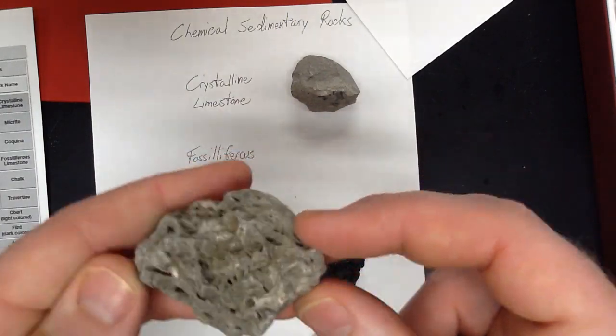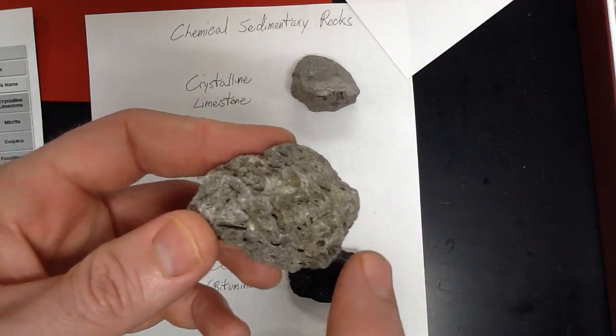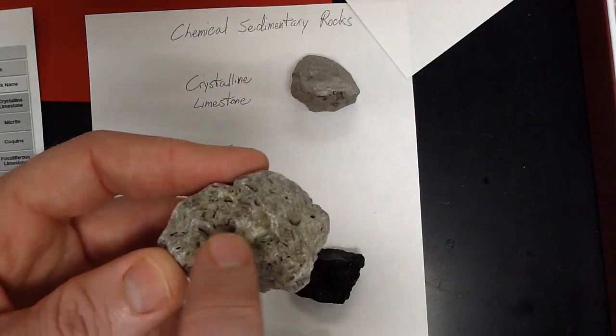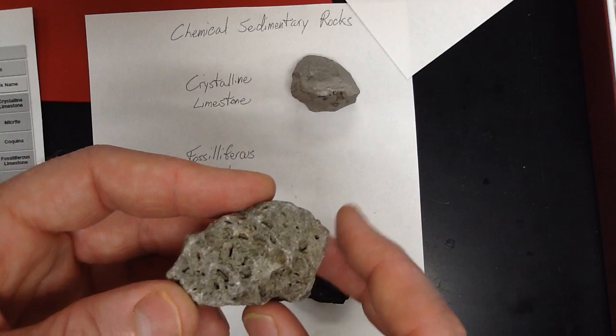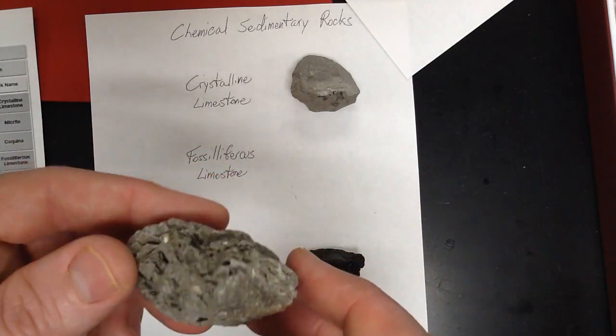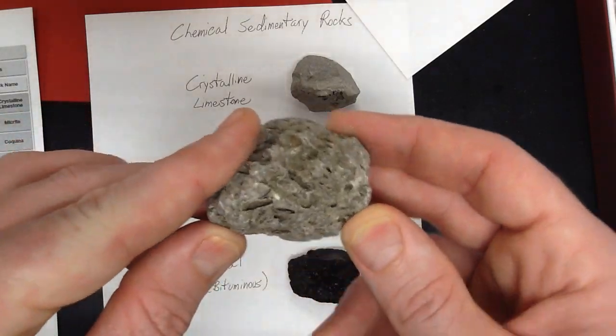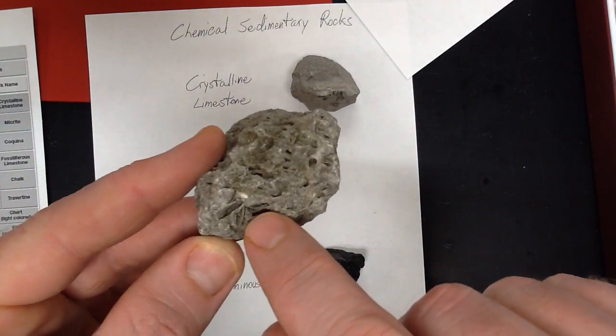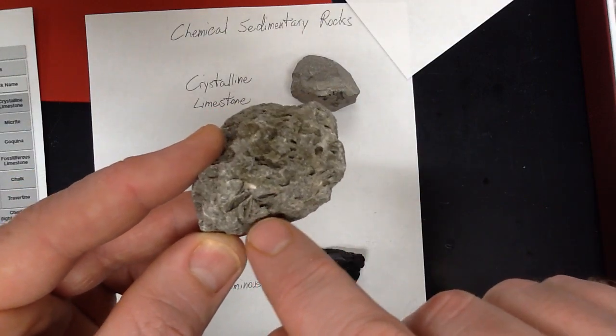Sometimes the shells are still in there. You can see them. They'll spiral out, or you'll see a nice piece of a seashell that you would see on the beach. In this case, they've all dissolved away, leaving behind holes. But we know that these holes came from shells because these are not regular little bubble holes. There's something different going on about these.